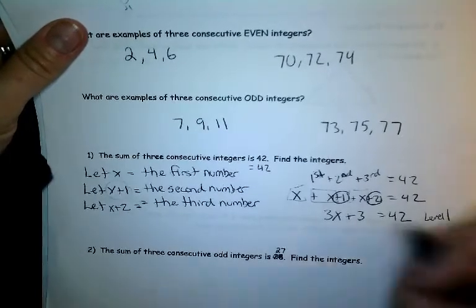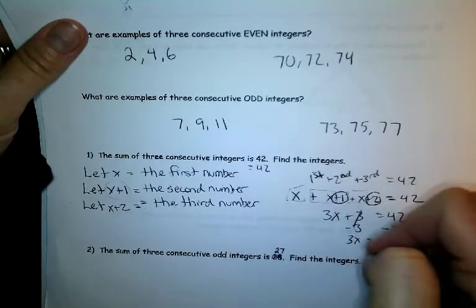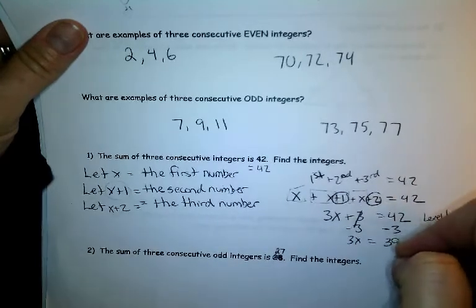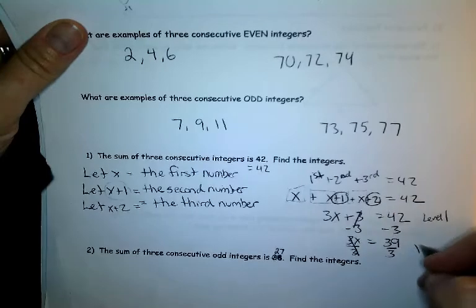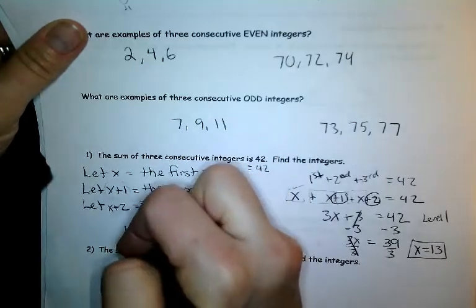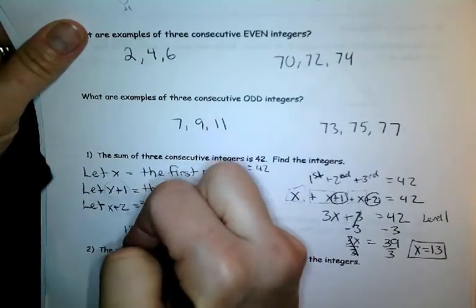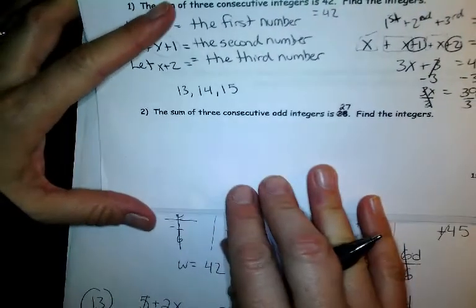Okay, so then you would just subtract your constant. You get 3x equals what? 39. Divide by your coefficient, and you get x equals 13. So that means the first number is 13, the second number is 14, and the third number is 15, however they want you to present that. Okay, I gotta clip it out for time here.